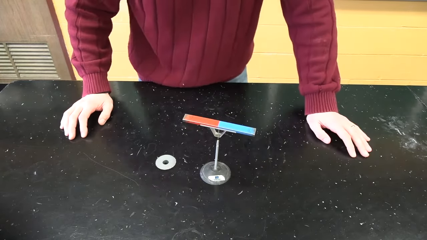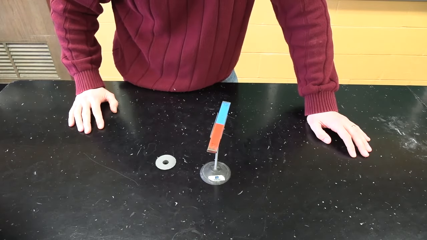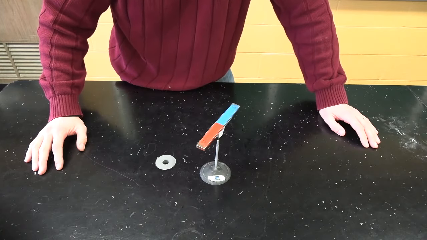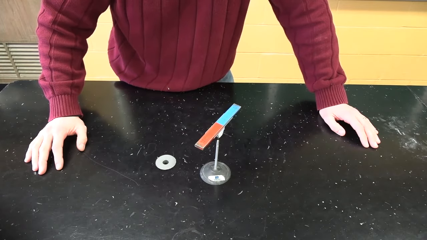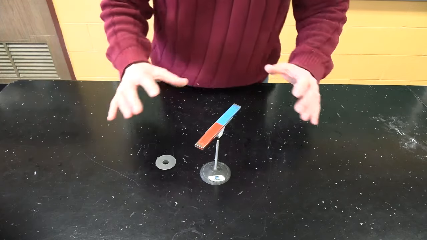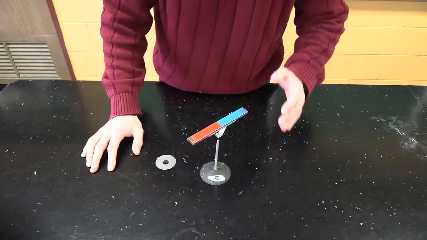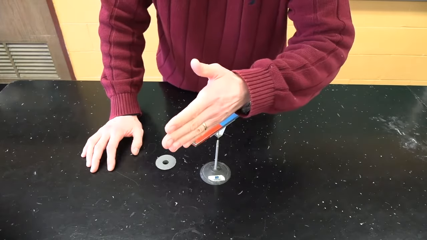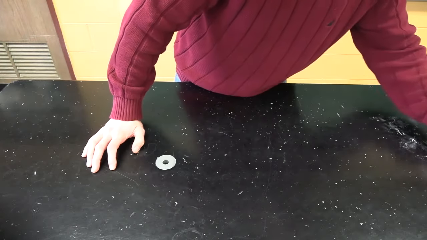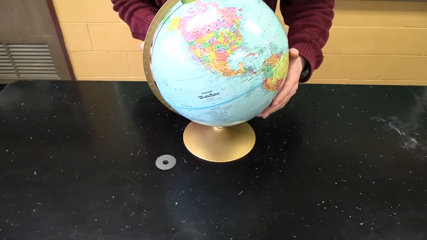And that must mean that in this vicinity, there is some magnetic field, but there's no other magnet around here. Well, obviously, as you no doubt know, the Earth itself has a magnetic field. So this magnet is aligning to the Earth's magnetic field, which is looking like it's pointing in this general direction. So the reason for that is that the Earth itself is like a giant magnet.